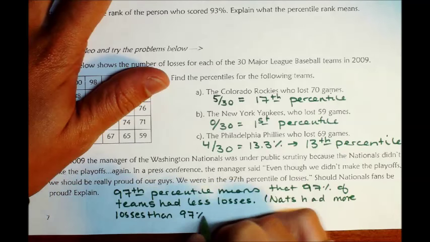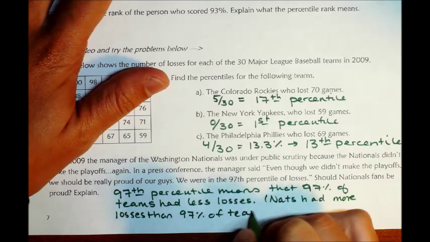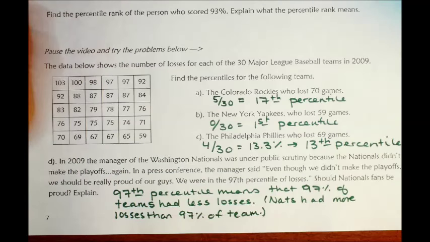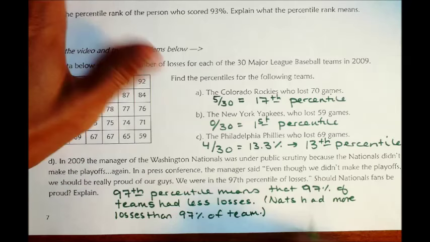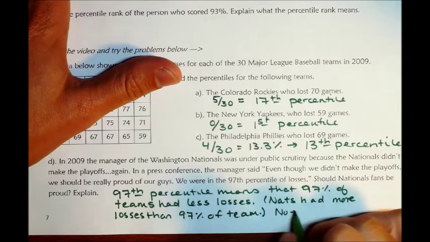That is pretty bad. 97% of teams had more wins than they did. Therefore, I don't think you should be proud as a Nats fan. But they can be this year because they're NL champs.